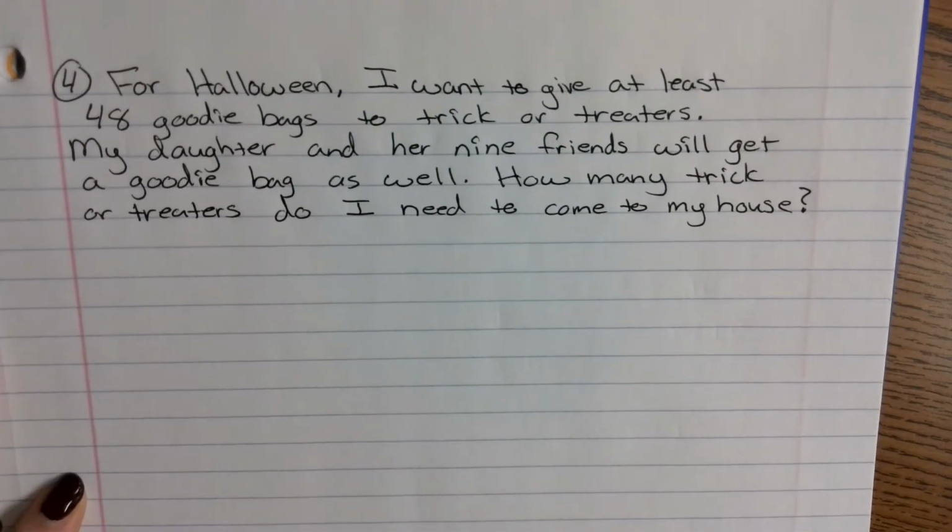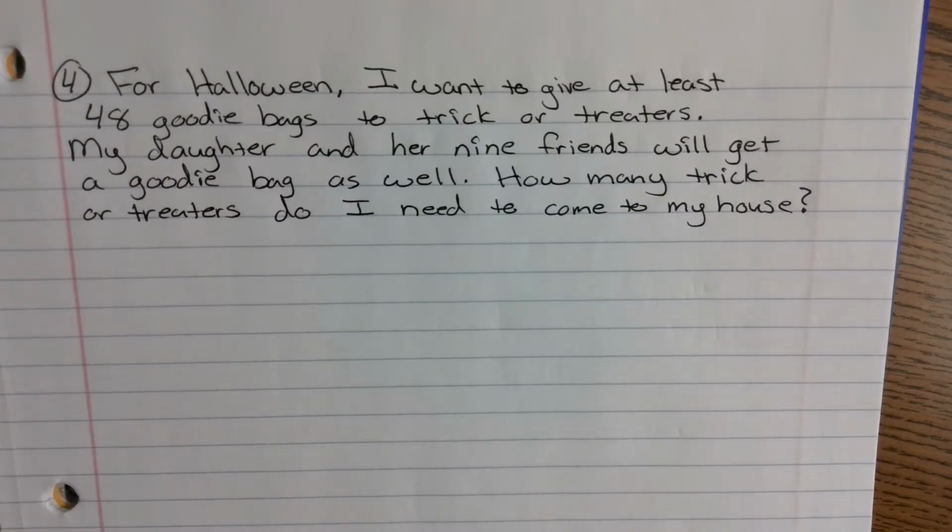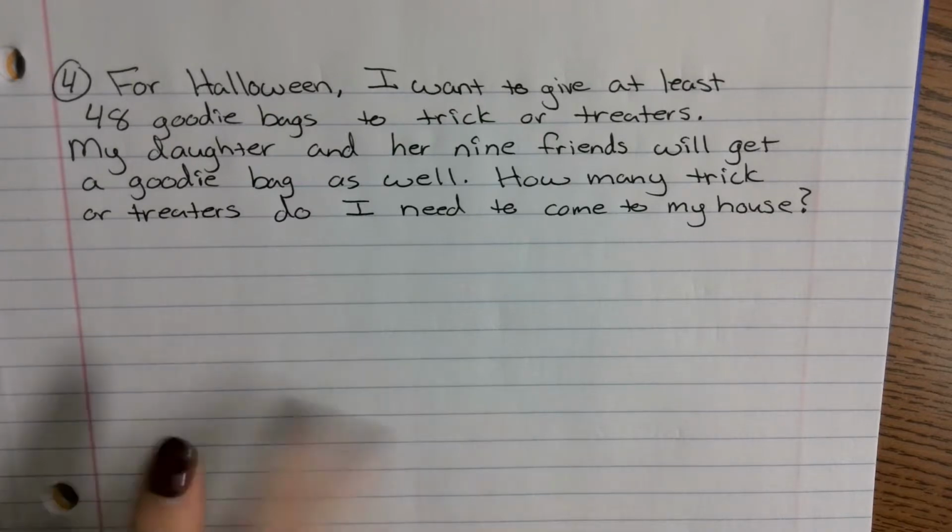All right, for Halloween, I want to give at least 48 goodie bags to trick-or-treaters. My daughter and her 9 friends will get a goodie bag as well. How many trick-or-treaters am I going to need to come to my house so that I'm satisfied that I've gotten at least some of my goodie bags gotten rid of? So, true situation.